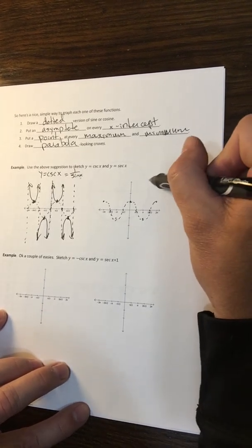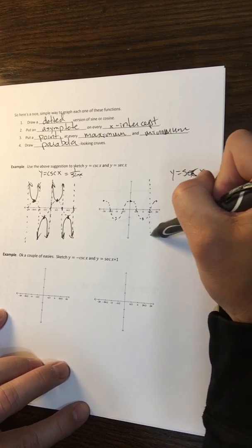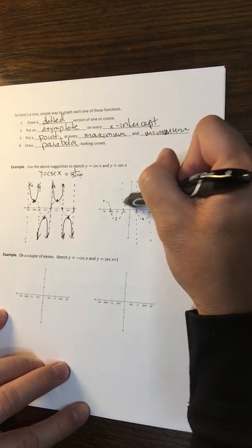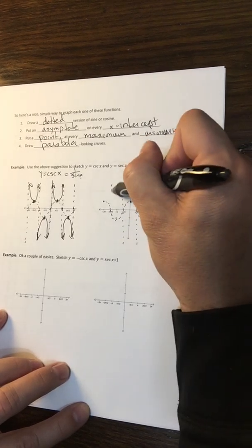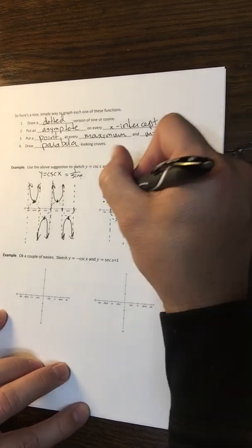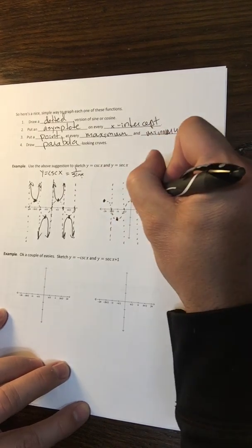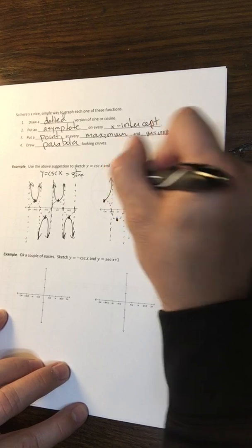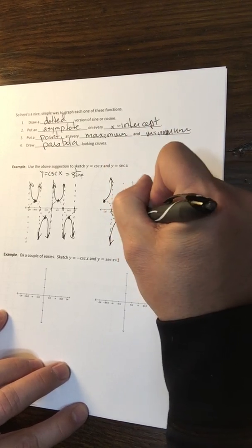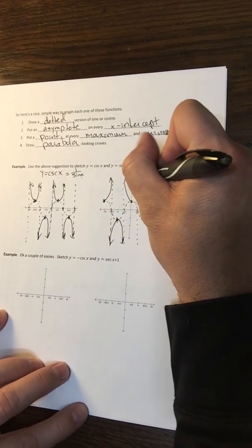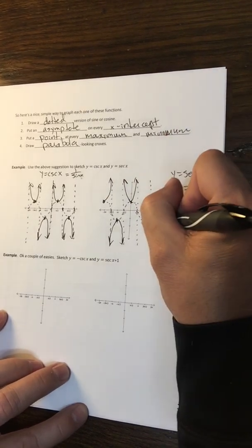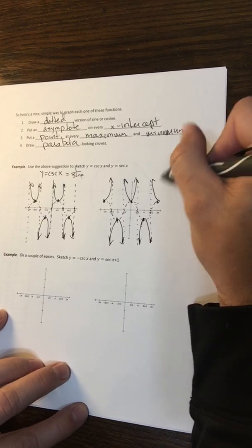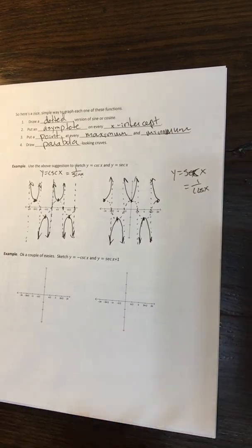And so everywhere there's a 0, you draw a vertical asymptote. Then we put points at these maximums and minimums and draw our parabola-looking graph. There's this one, and then there's one in between going parabola opening down. This one opens up at that maximum. This one opens down at that minimum. And this one, you only get to do half of it because you run out of picture. Otherwise, you could be drawing them all day.